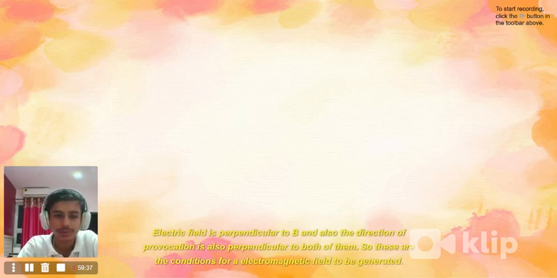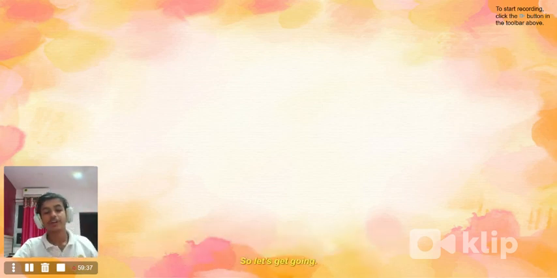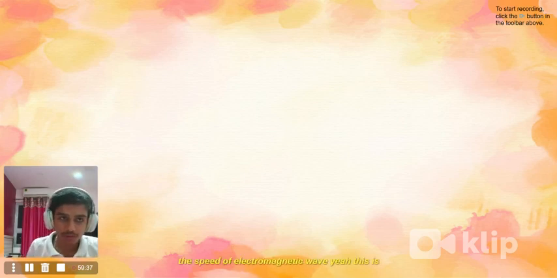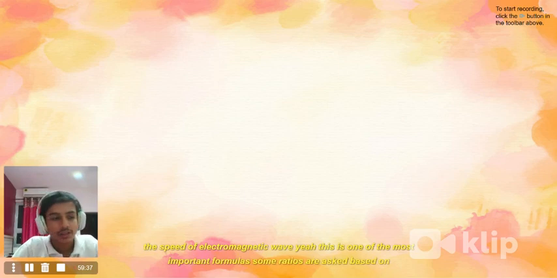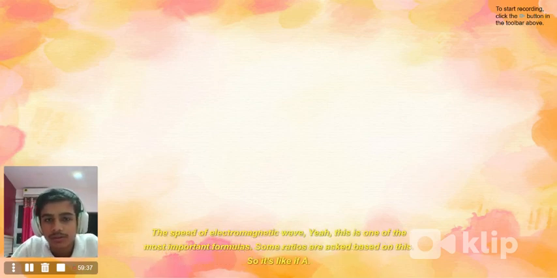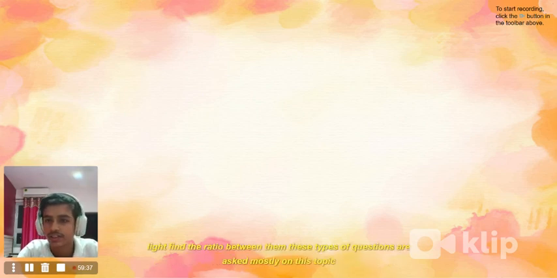So let's get going. The speed of electromagnetic wave, this is one of the most important formulas. Some ratios are asked based on this. So if an electromagnetic wave is kept in medium A and it moves with the speed of VA, and it is kept in free space and it moves with the speed of light, find the ratio between them. These types of questions are asked mostly on this topic. So this is actually important. Okay, so let's go forward.